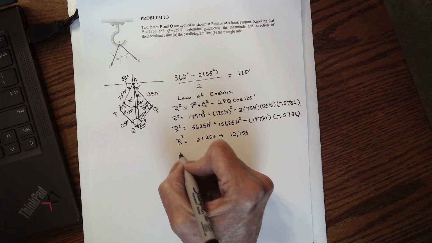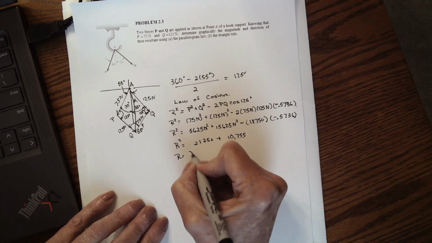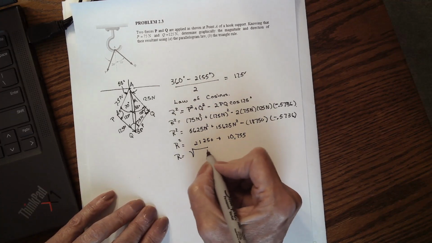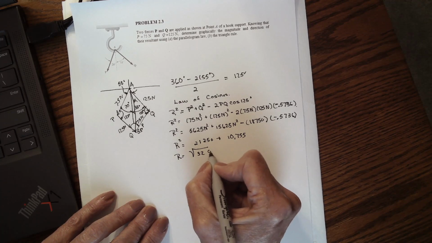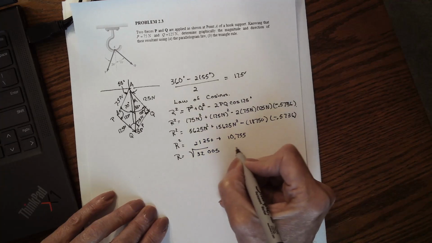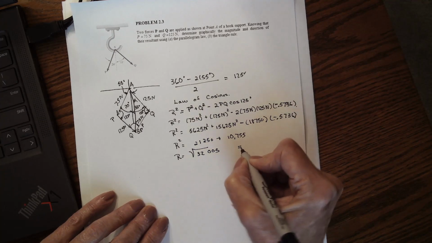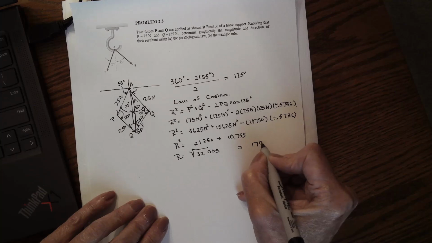And that tells us that R equals the square root of 32,005, and that is 179 newtons.